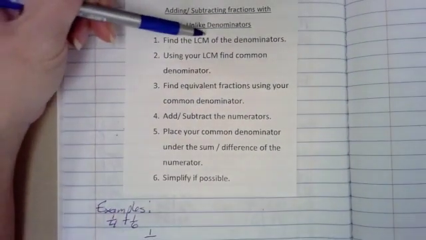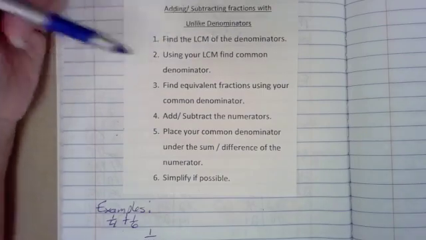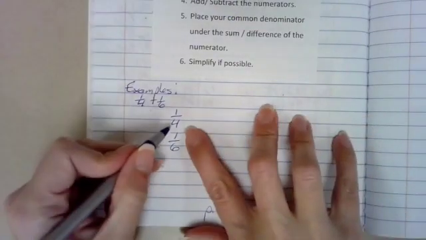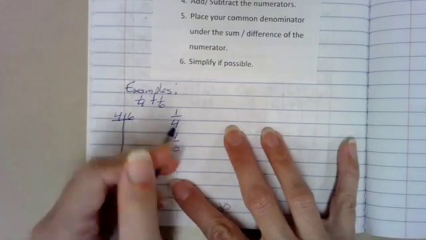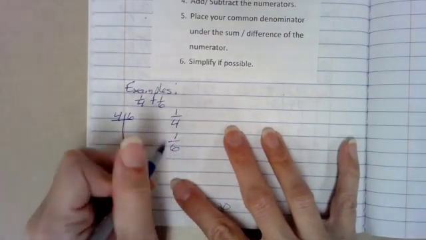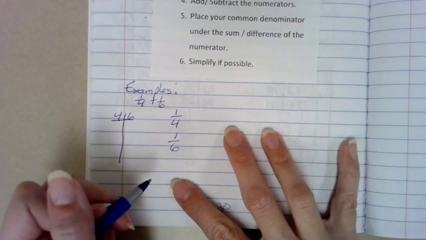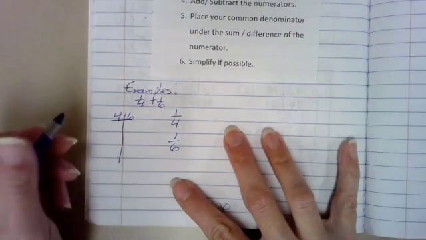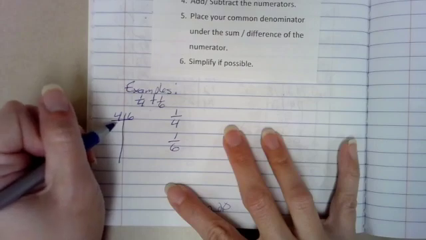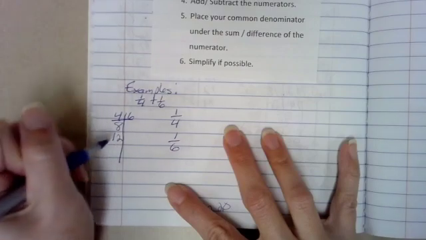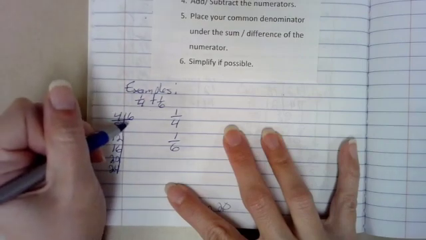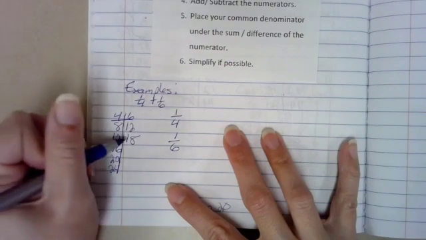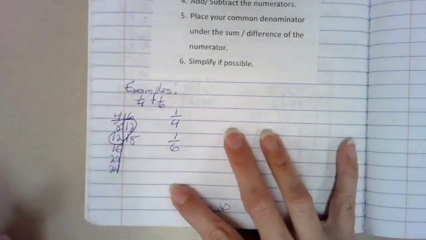Now, the first step says find the LCM, the least common multiple, of the denominators. Well, we just learned that in a previous video. So I'm going to take my denominators, 4 and 6. I'm going to make a t-chart. I am not just going to multiply those together. If I multiply those together, I get 24. 24 is not my least common multiple. All right, so let's see. 4, 8, 12, 16, 20, 24. 6, 12, 18. Oh, look. There's my least common multiple, 12.